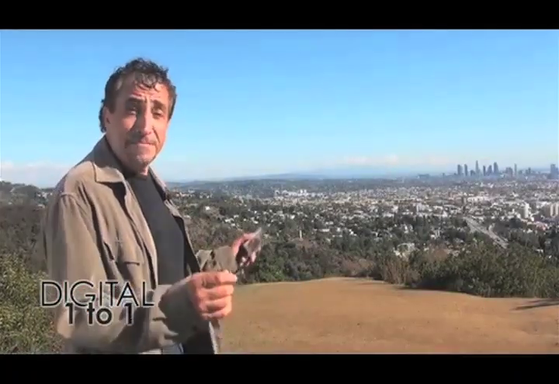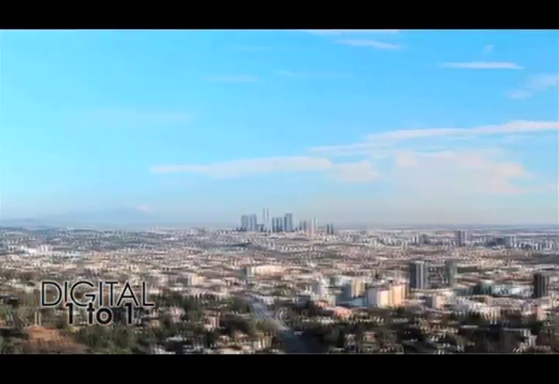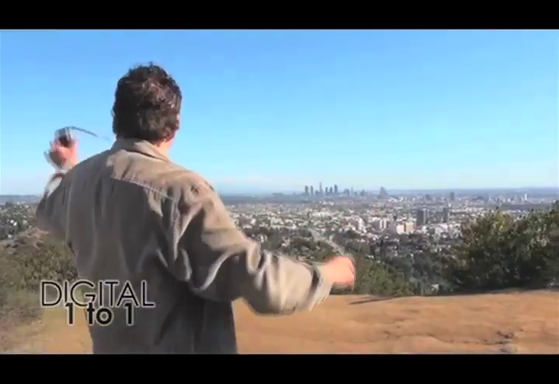Hello and welcome back to Digital 1-to-1. Hey, this lesson's about panoramas. We're going to show you what a panoramic image is and how to use them and shoot them more creatively. Now, for starters, a panoramic image is a view that's greater than what our eye normally sees. Like we have here with the view of Los Angeles from the Hollywood Hills, you got a 180-degree view.